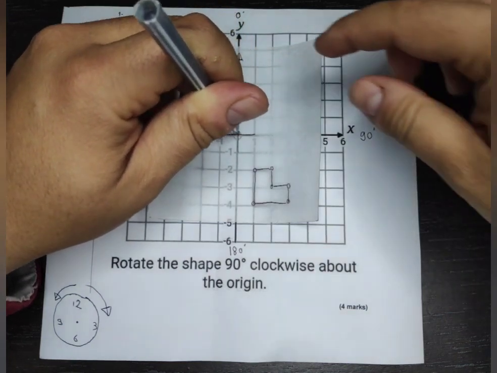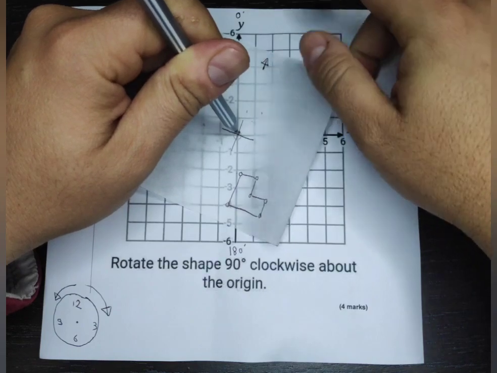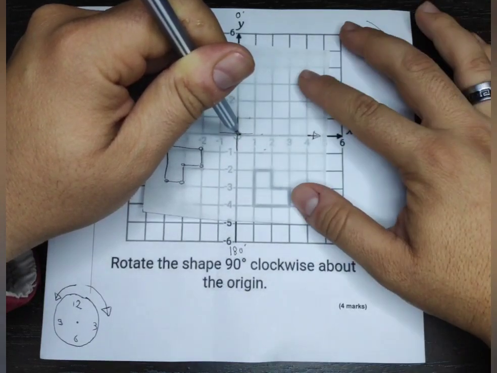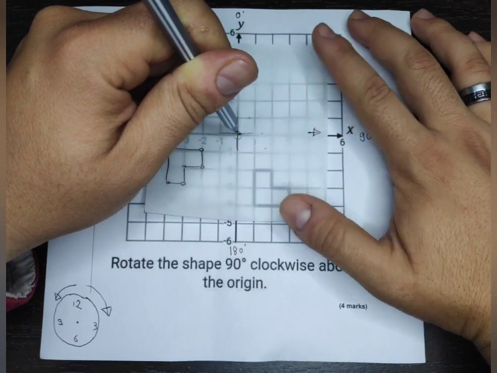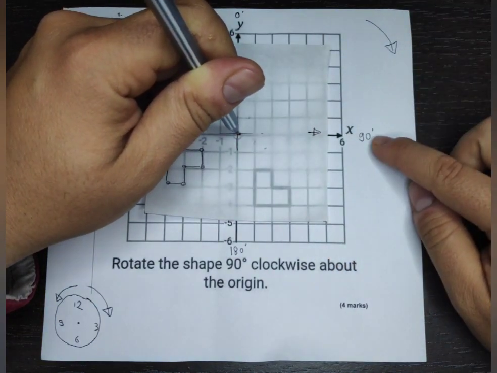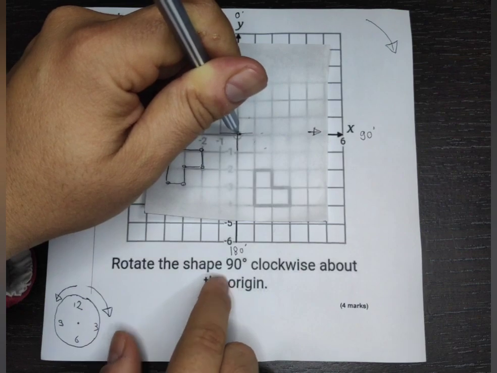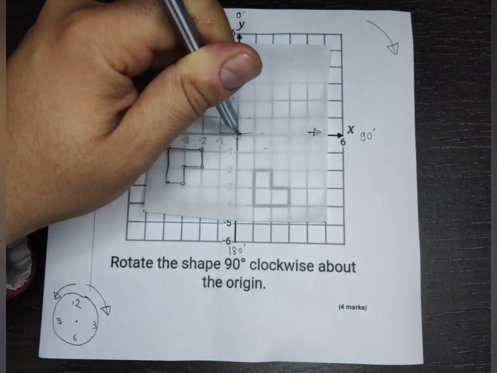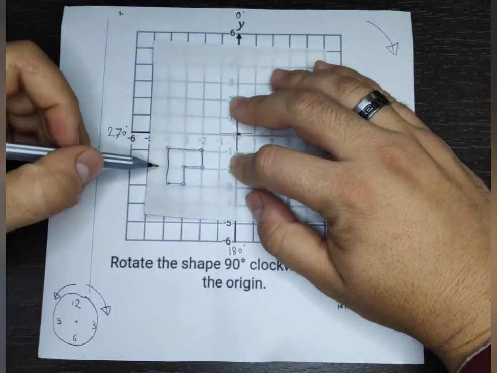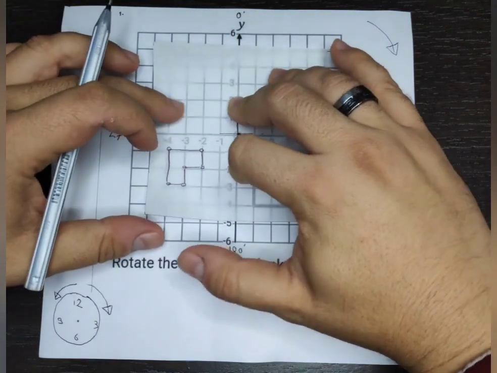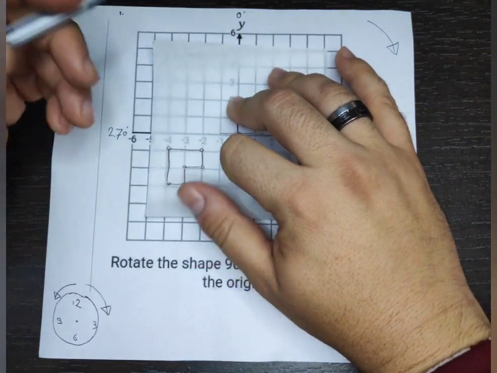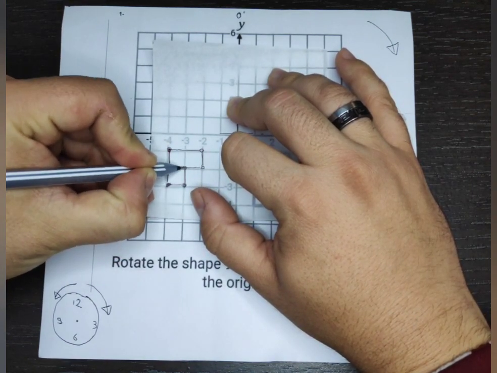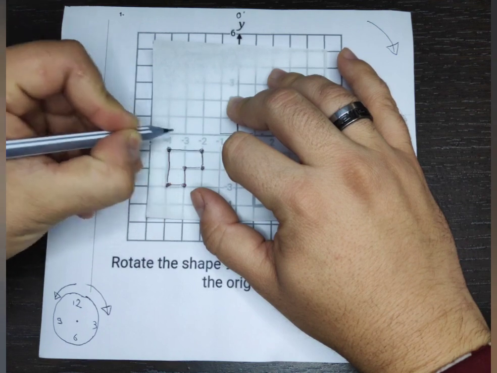Now, we take the arrow here and move it until it becomes on 90 degrees. This means that the shape rotated 90 degrees. If I want 180, I'm going to take the arrow here on the 180 degrees. Now, this is the place of the new shape. As you can see here, I just remove the tracing paper like this, or I just put points here, so I can know the place of that new shape.